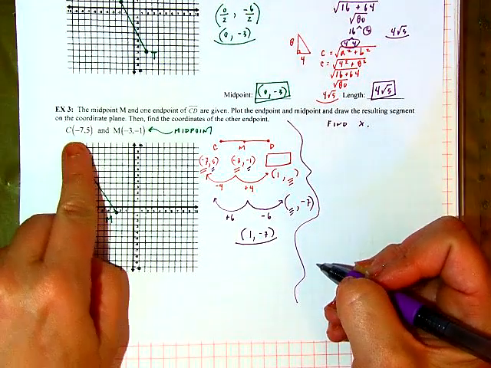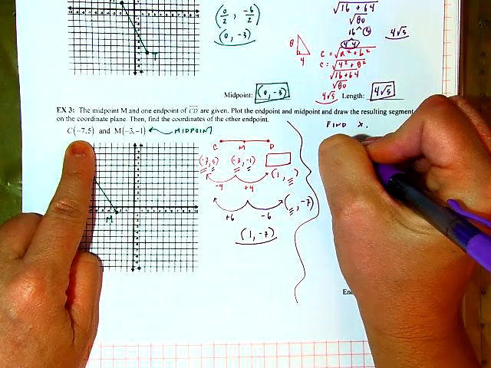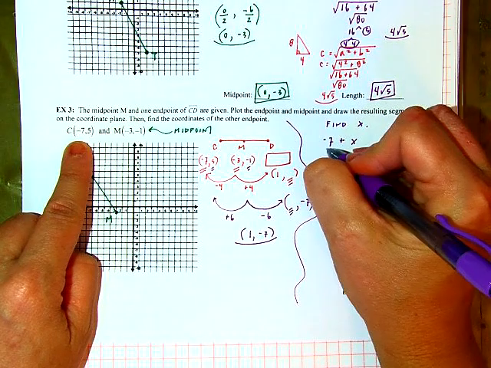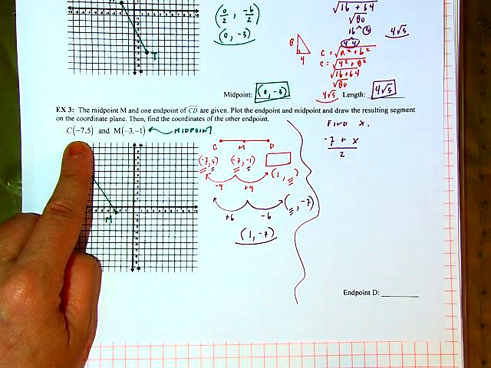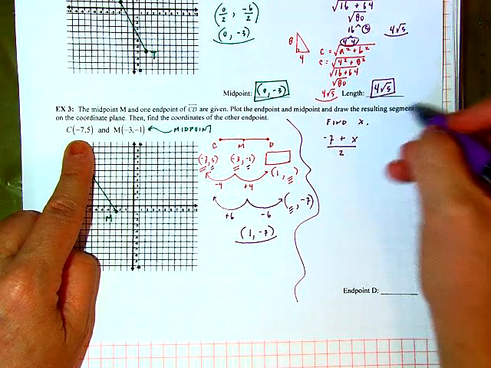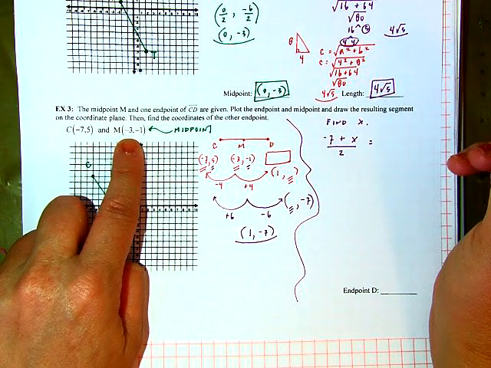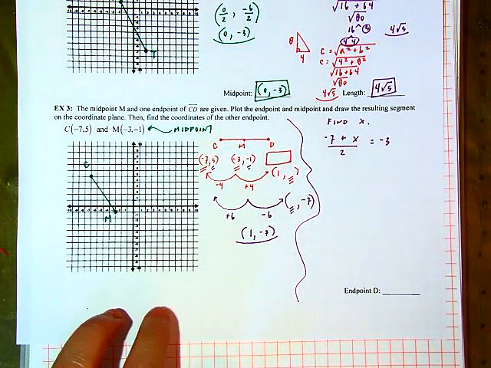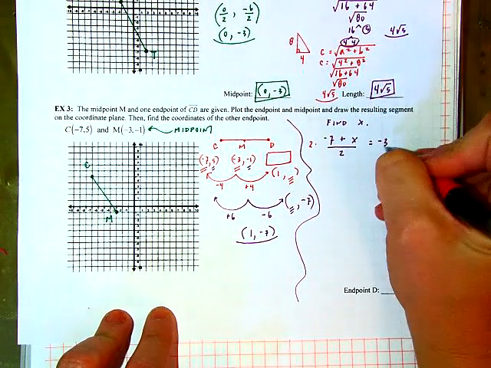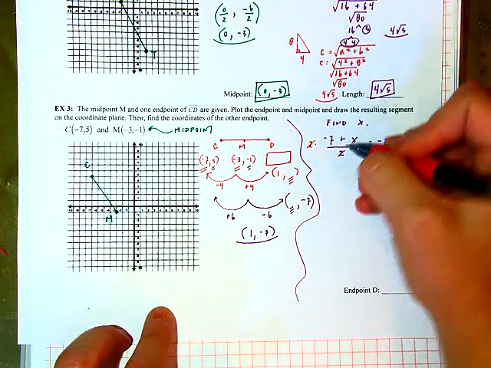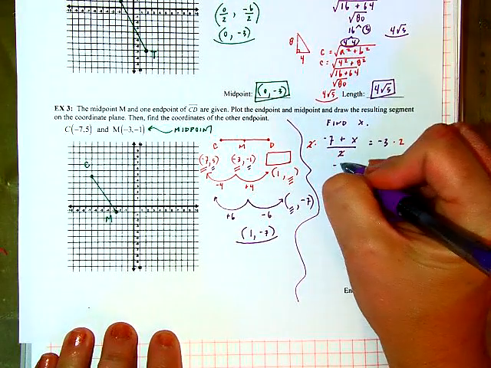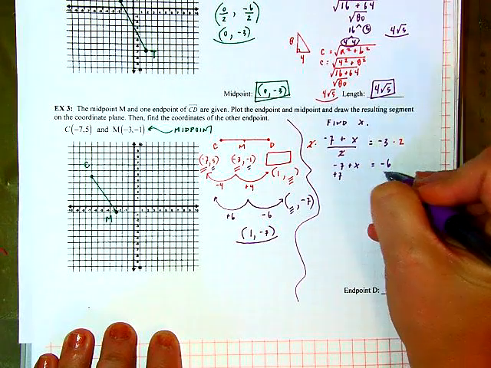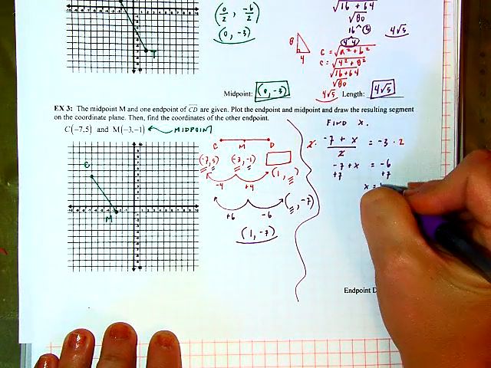So I know that -7 plus my unknown other x value, when I divide it by 2, so -7 plus that unknown x value divided by 2, will get me the x value of my midpoint, -3. So now if I want to solve for x, I'm going to clear my fraction by multiplying each side by 2. So now I have -7 plus x equals -6. I add 7 over, and x equals 1.